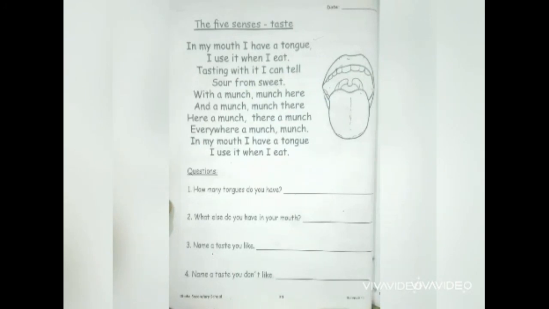How many tongues do you have? What else do you have in your mouth? Name a taste you like. Anything that you like to taste. Name a taste you don't like. Just write the name of the thing that you don't like.